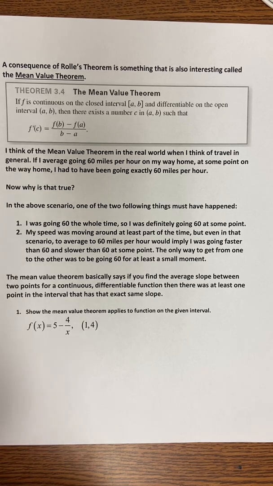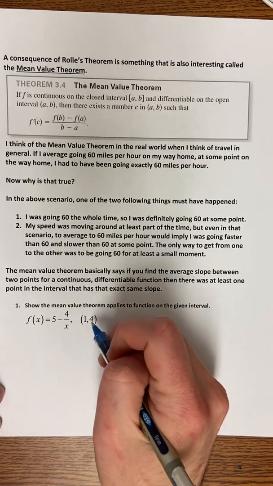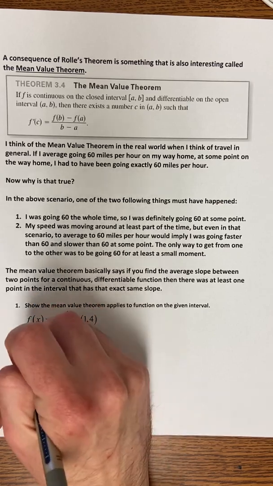So if we can calculate the slope between 2 points, which means we need both coordinate points, then we should be able to find a place in the derivative between those two x values which also has that same average slope. So if you've got a problem that says show the mean value theorem applies to a function on a given interval, what you'll do is take both of the endpoints and plug them in.